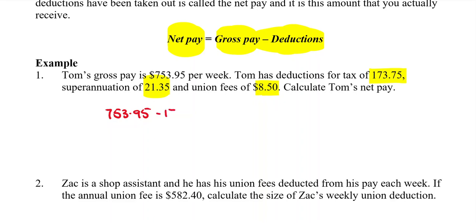So we take away the $173.75 for tax, we take away his $21.35 for super, and we take away his $8.50 for union fees, which means he's actually only really getting paid each week $550.35.